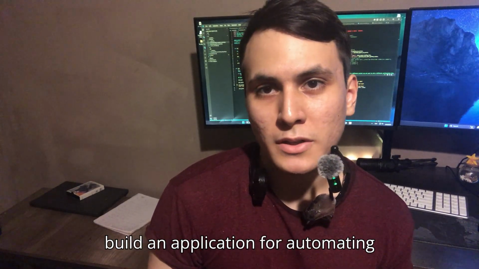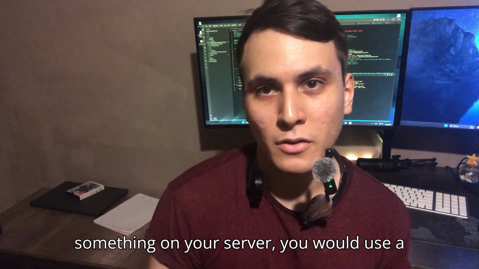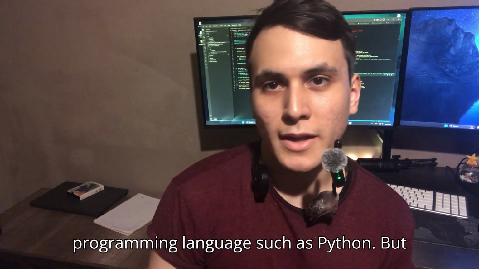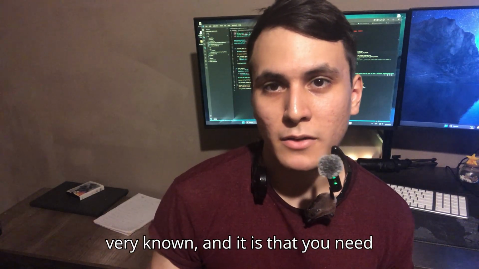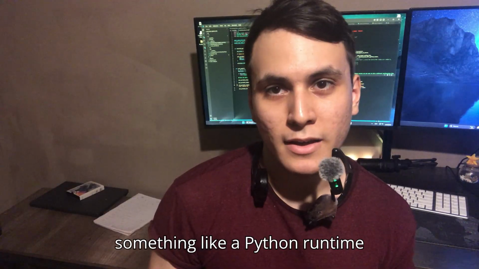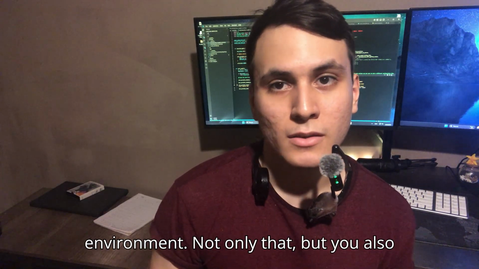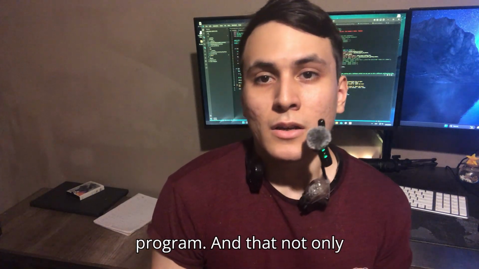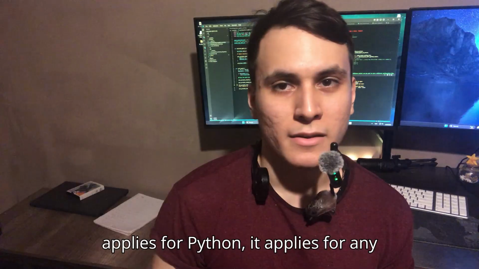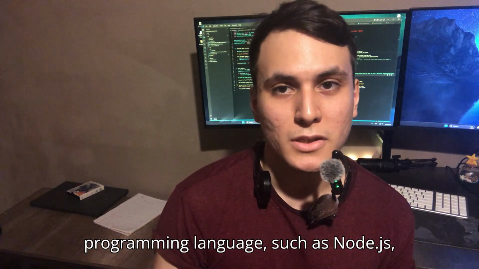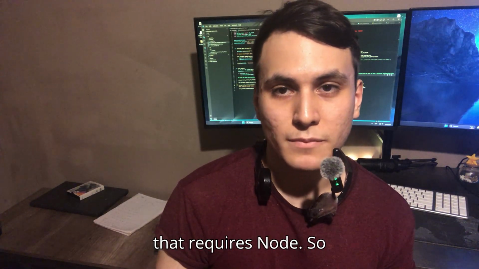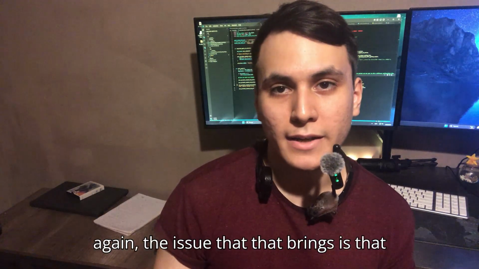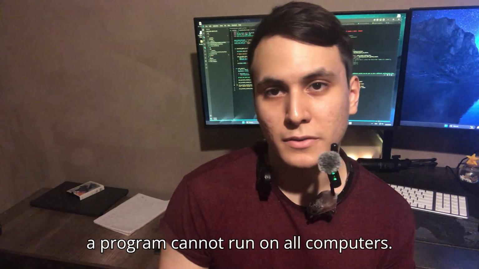So usually when you want to build an application for automating something on your server, you would use a programming language such as Python. But the issue with it is something that is very known, and it is that you need something like a Python runtime environment. Not only that, but you also need the dependencies to run that program. And that not only applies for Python, it applies for any programming language such as Node.js that requires Node. So again, the issue that that brings is that a program cannot run on all computers.